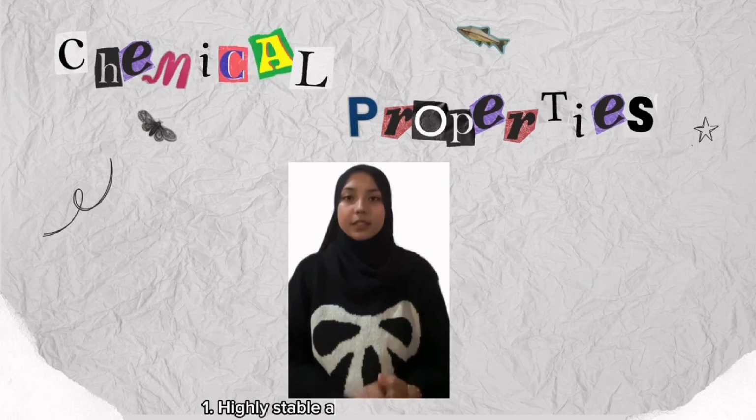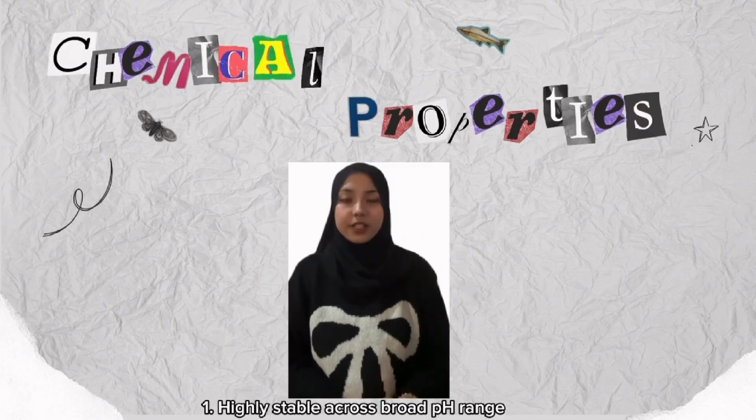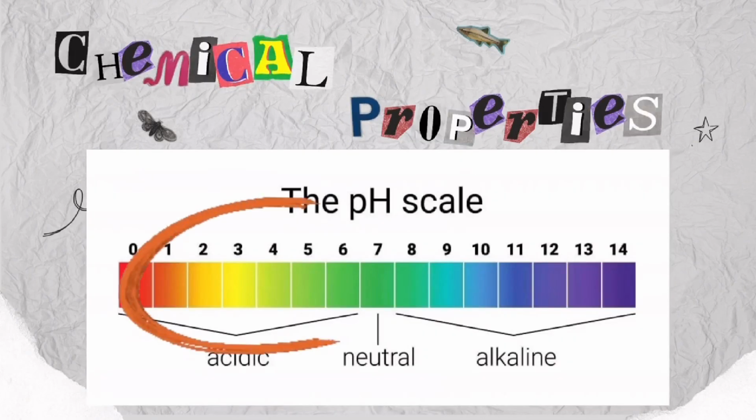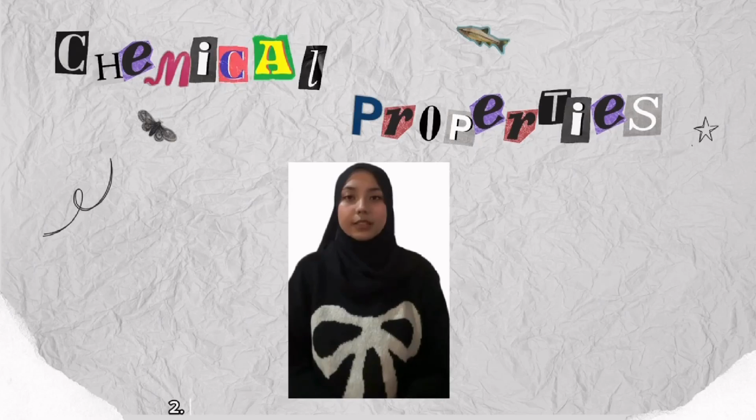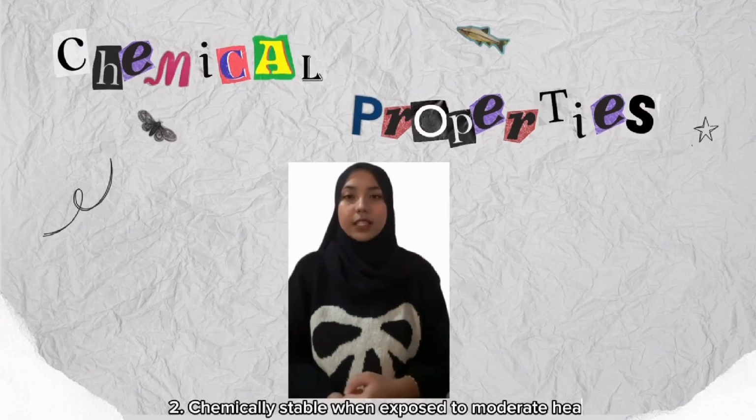Maltodextrin exhibits several notable chemical properties that contribute to its versatility. It is highly stable across a broad pH range, typically from 3 to 8, making it suitable for acidic or neutral formulations like beverages and sauces. It is also chemically stable when exposed to moderate heat, allowing it to be used in cooking and industrial food processing without significant degradation. However, under extreme heat or acidic conditions, the glycosidic bonds can hydrolyze, breaking the polymer down into smaller sugars.